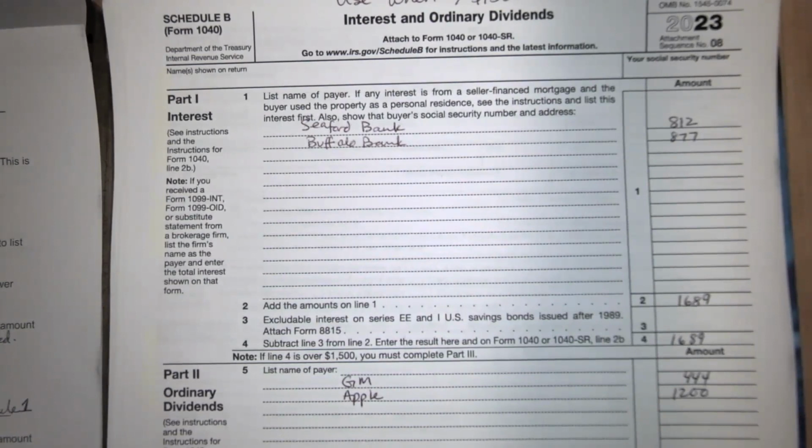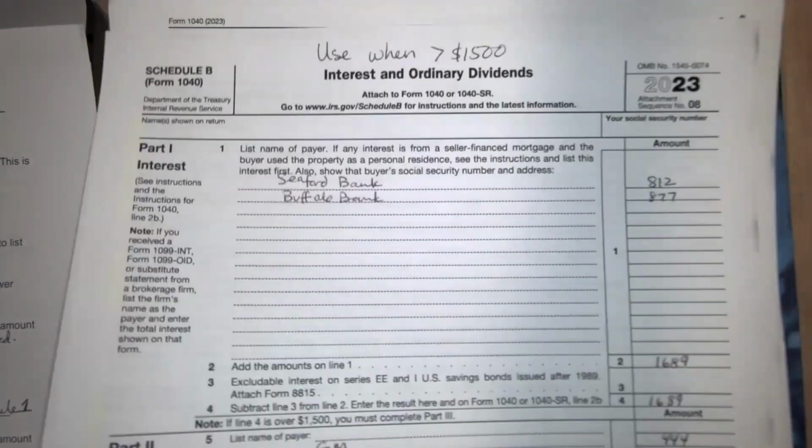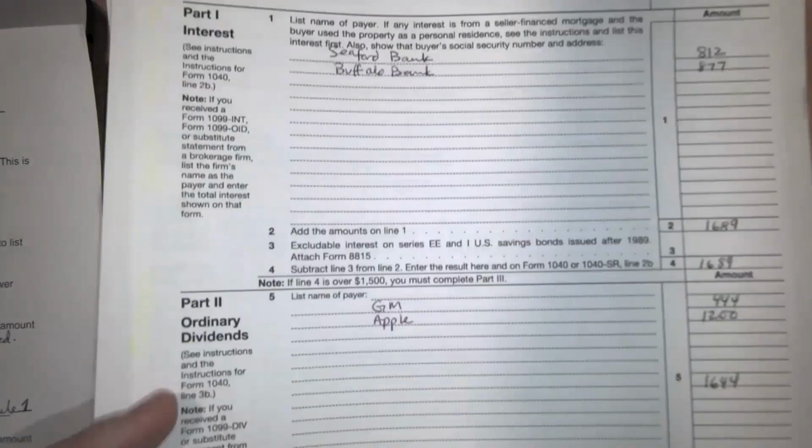Now let's go the rest of the stuff we don't have to worry about. So if I combine the two, oh yeah, there we go. So this one says enter it onto the form 1040. This one says enter it to 1040. So this is the 1644. So that has to be filed with the taxes.